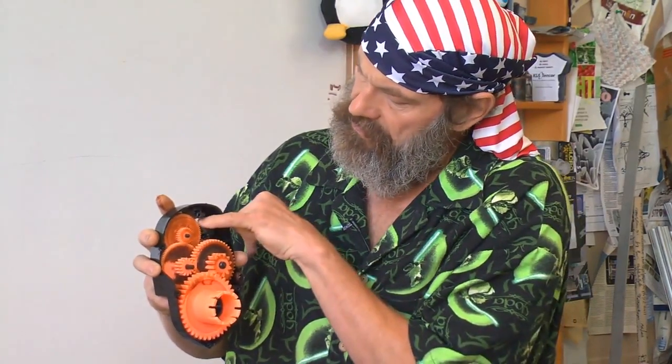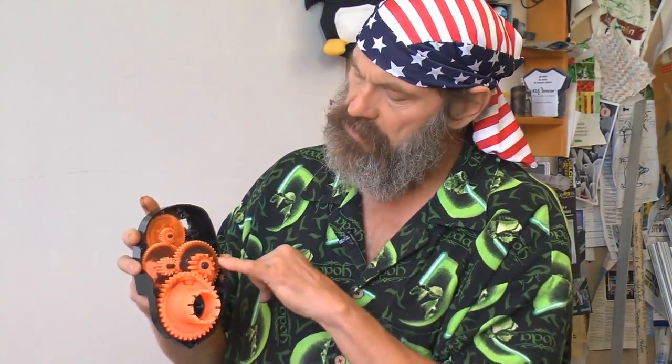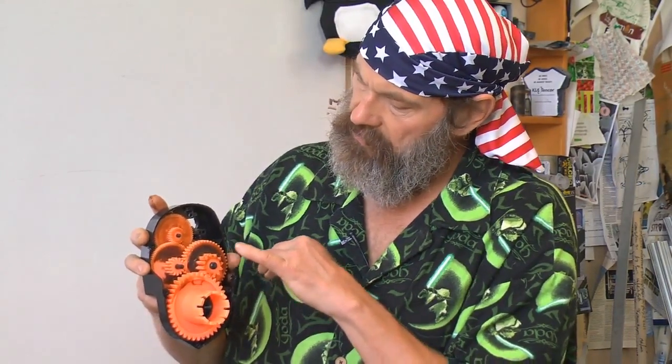And notice at each step, the teeth get bigger and bigger and bigger. That's because the speed is going down while the torque is going up. And as the torque goes up, remember torque is force times radius. So the radii are on the same order, as the speed is going down, which means the force on each tooth is going up. So the tooth size has to get bigger.